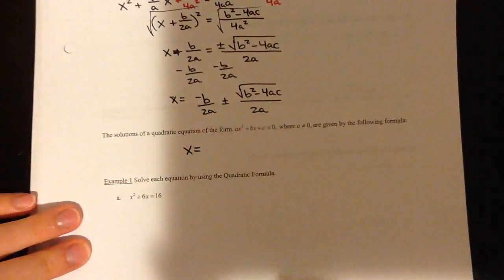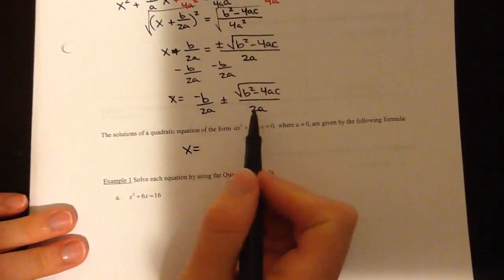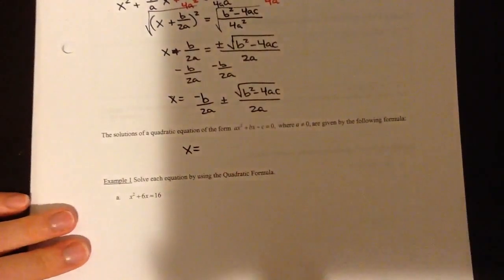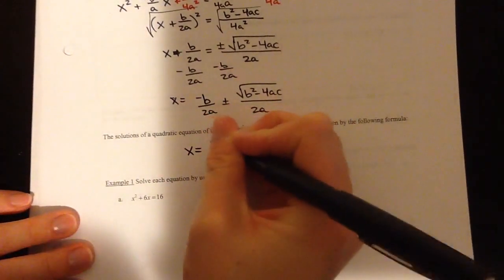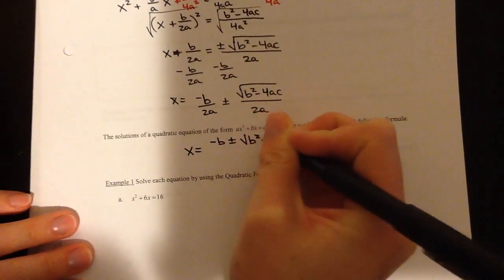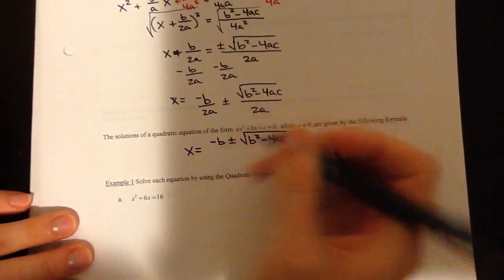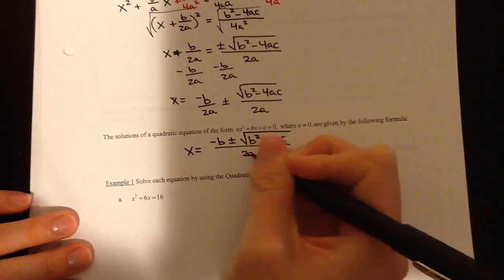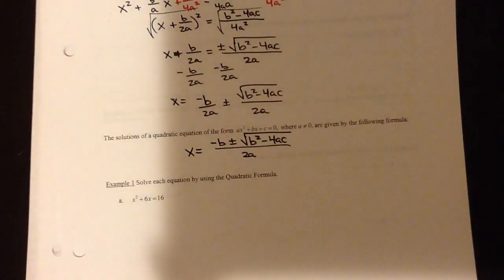The solutions are x equals, see here how they're both a denominator of 2a, we can combine them up over a common denominator. So we have negative b plus or minus the square root of b squared minus 4ac, all of that over 2a. Alright, so however you learned it, this formula should look familiar for you, and I've got a little song that we can go over in class tomorrow as well.